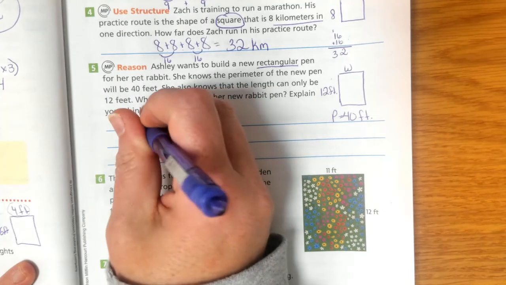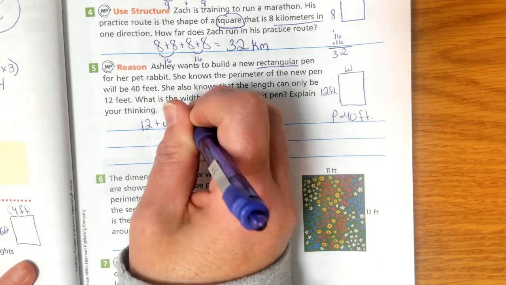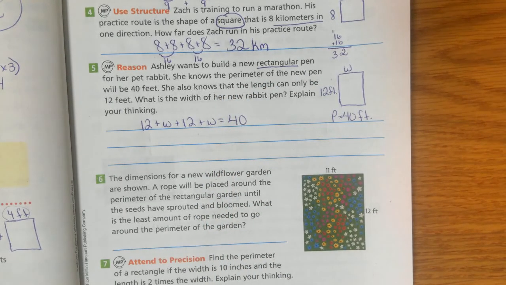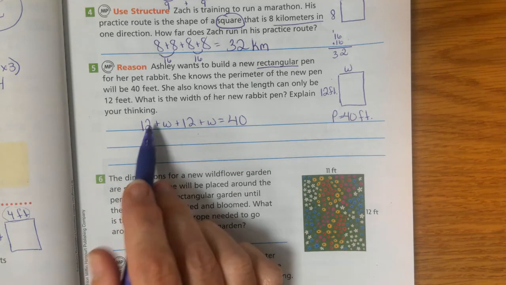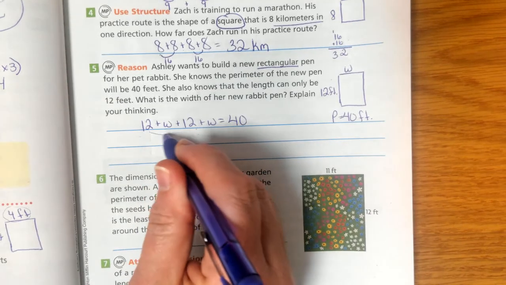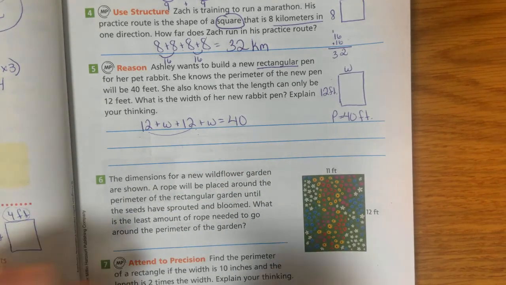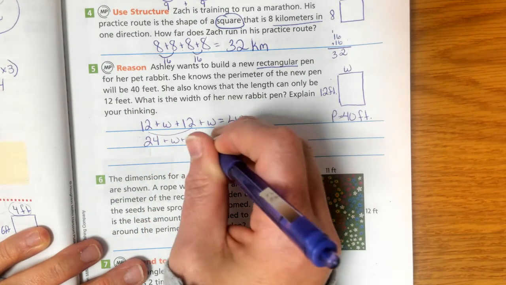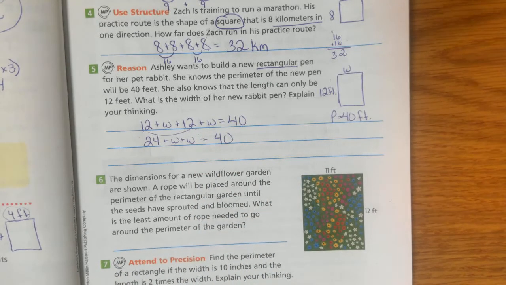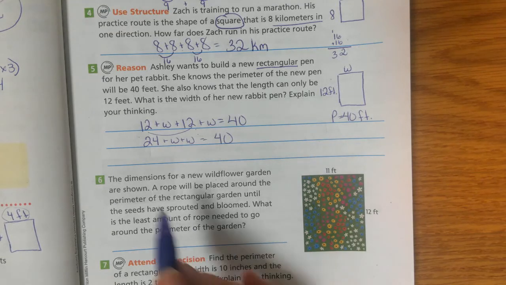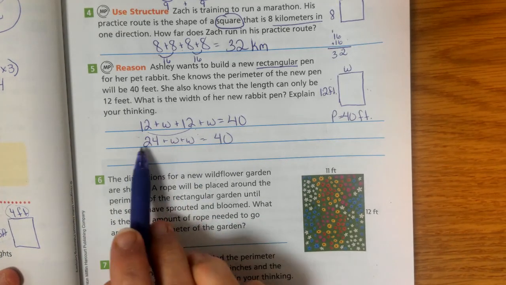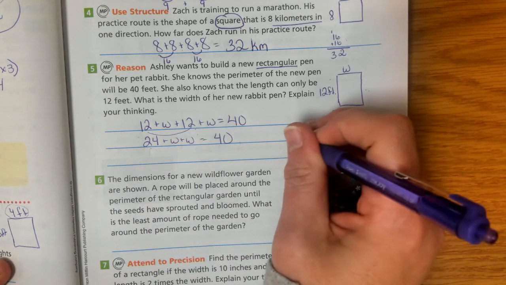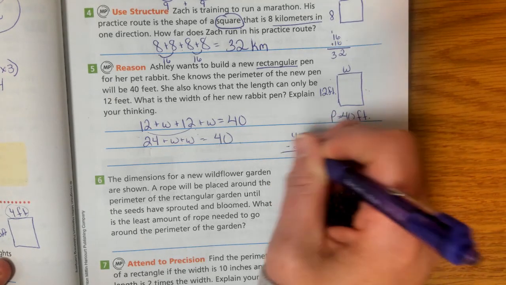So we know that length plus width plus length plus width equals our perimeter. How am I going to figure this one out? Well, I do have some numbers here. What happens when I add 12 plus 12? Well, 12 plus 12 is 24. So 24 plus W equals 40. So I already know 2 of the sides, and those 2 sides are going to be part of this 40. So I'm going to subtract for this one. I'm going to do 40 minus 24.